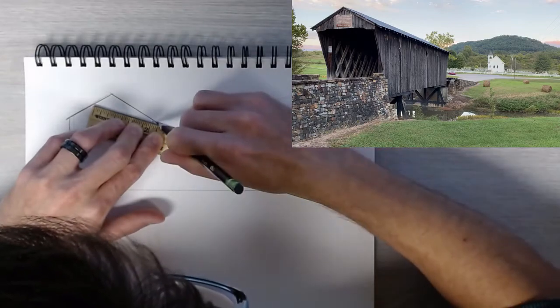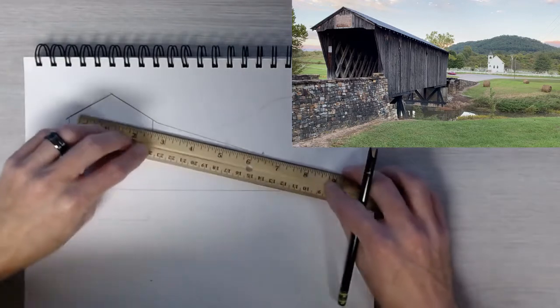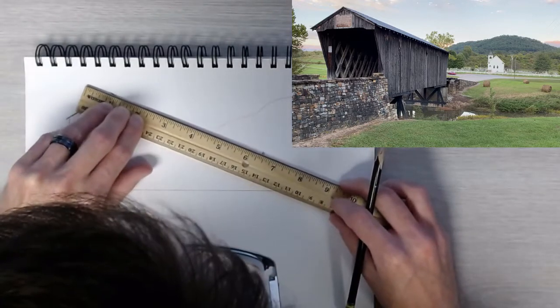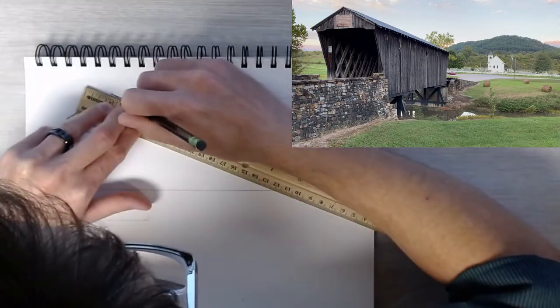Now we don't want to draw it too dark because we want to be able to erase it wherever the bridge ends. And we want to do the same thing with the top of the bridge. So line it up with the vanishing point, line it up with the top, and just lightly draw your line.